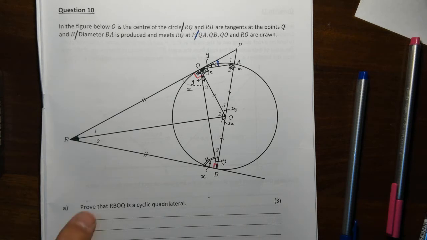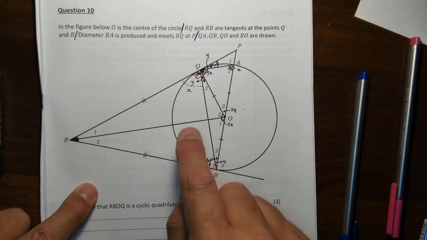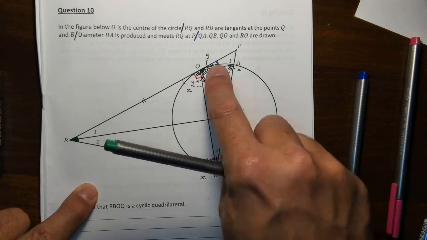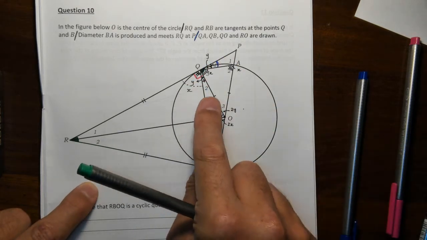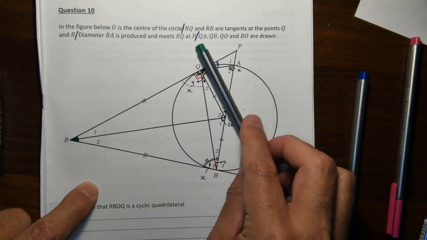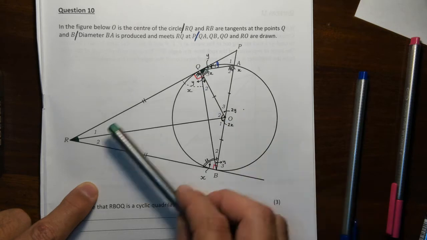Okay, we know that Q1 plus Q2 here is 90 degrees. We've learned that, so that must be 90. Here's Q1 plus Q2 is 90. Okay, so we can do it in 2 ways. We can work with an exterior angle.